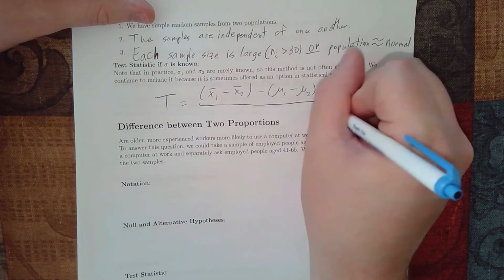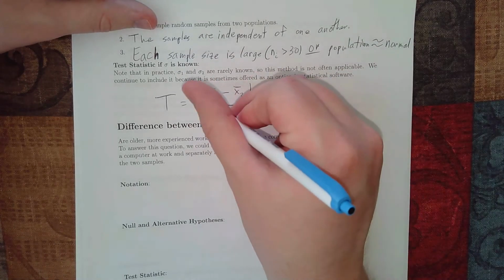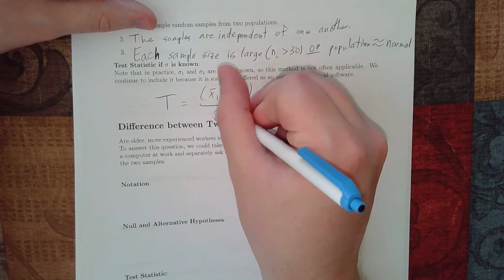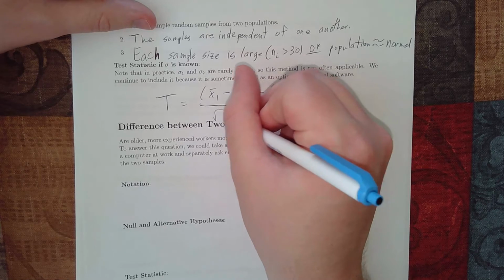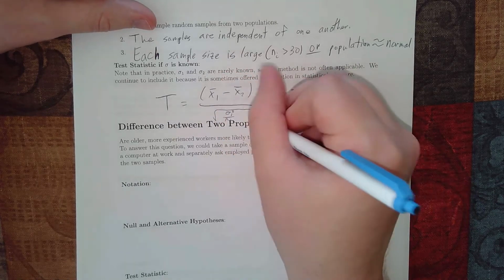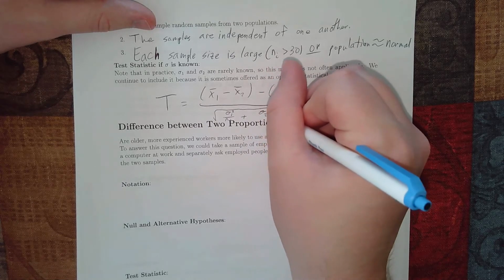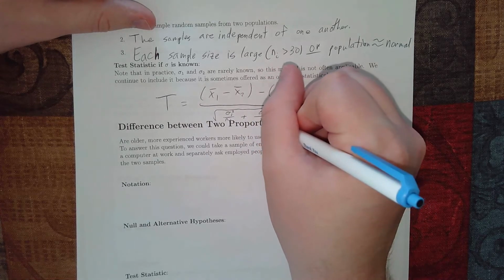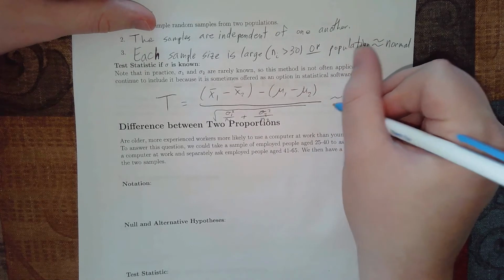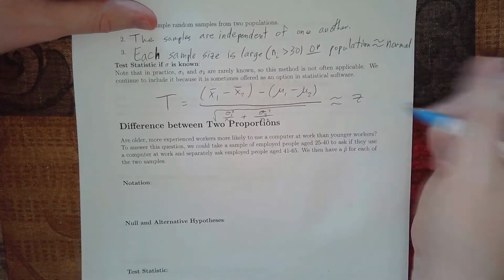So numerator does not change. The only thing about the denominator that changes is that now we're going to be substituting in those population standard deviations. And what this does to us is it actually makes it so that we're now using z-scores instead.